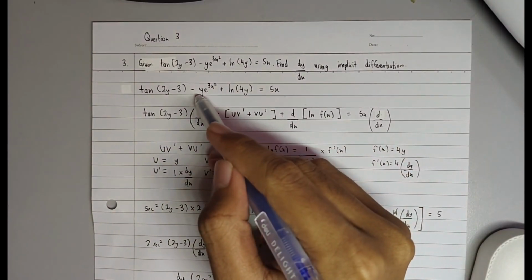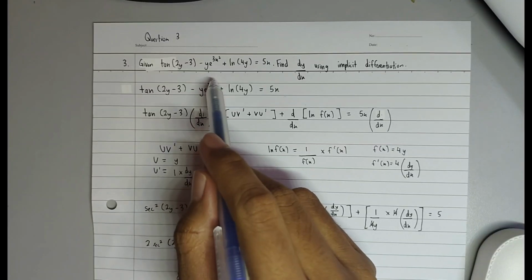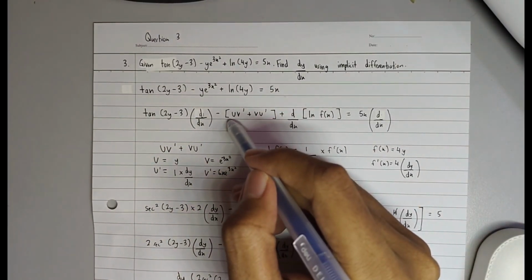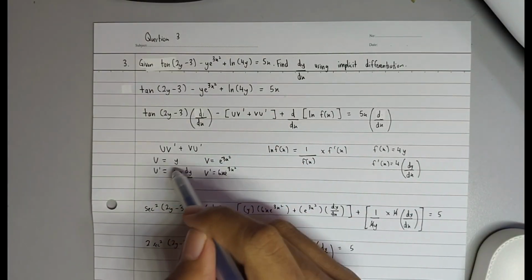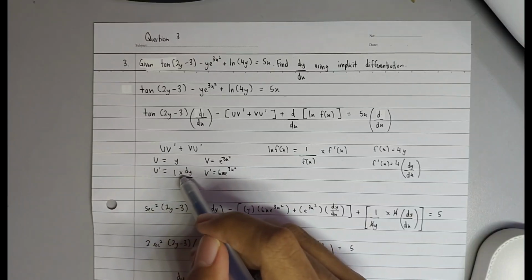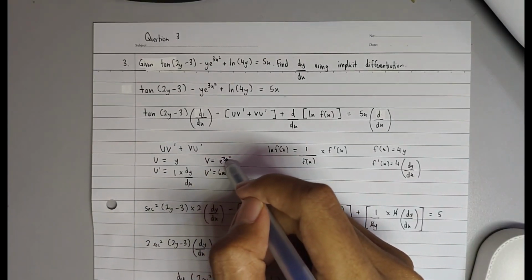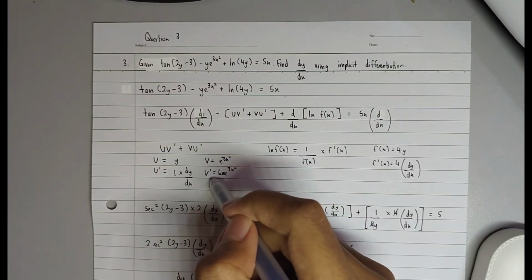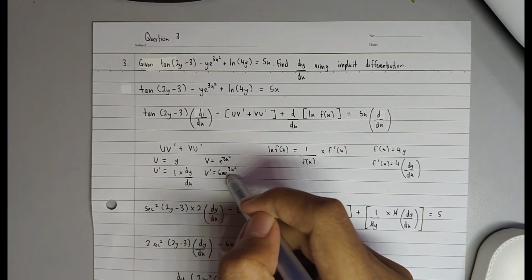For the second step, we differentiate negative y e to the power of 3x squared. For this one, we use the product rule, where the formula is u v prime plus v u prime. So u equals y, and we differentiate y to get u prime equal to 1 multiplied by dy over dx. After that, v equals e to the power of 3x squared. We differentiate e to the power of 3x squared and get v prime equal to 6x e to the power of 3x squared.